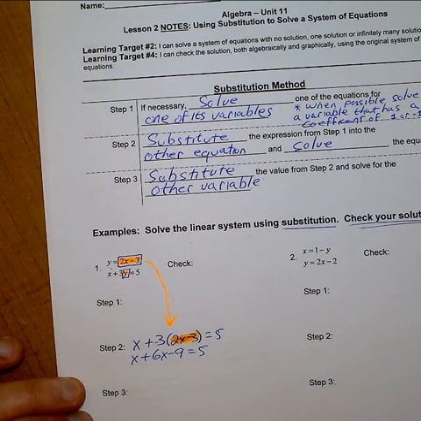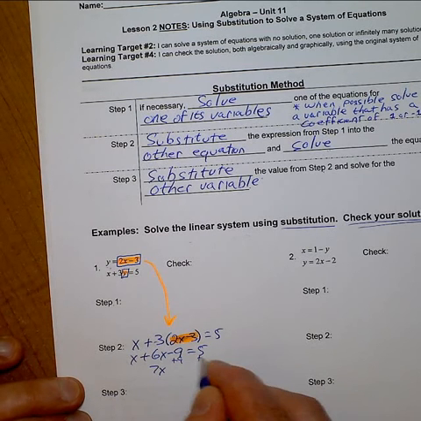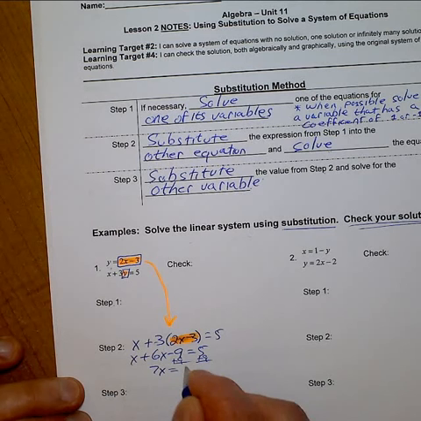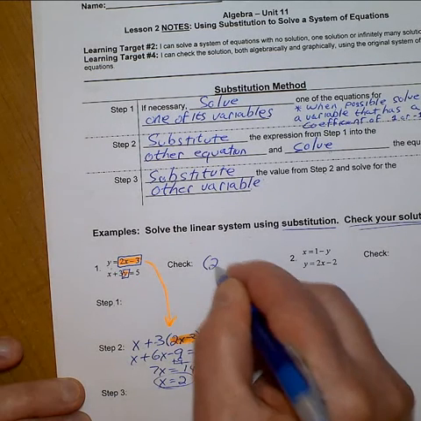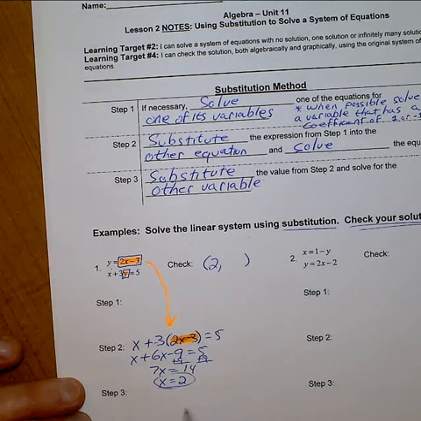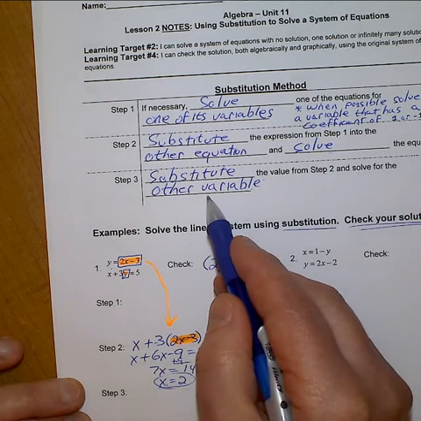Now we're just going to solve equations. So we're going to collect all the x's on one side. I got 7x over here. I'm going to add 9 to both sides. I get 7x equals 14. x equals 2. Okay? So now I have x equals 2. I'm going to check that later. I have to solve for my y now. So if I have x, I take it and plug it in. I substitute it into the other and solve for the other variable.